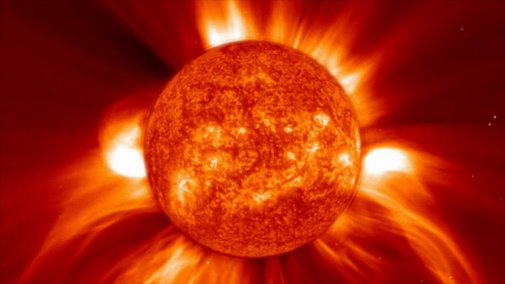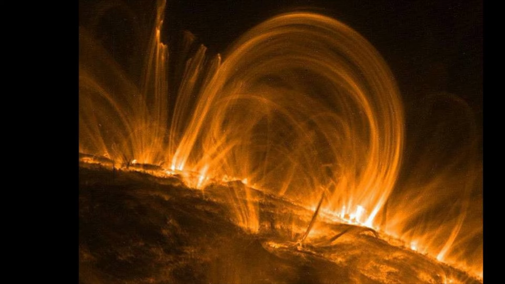And very often you get a prominence that will fling out stuff, but a lot of it will be drawn back into the sun, either by electric forces or gravity, and you get looping between sunspots. The sunspots are very high magnetic areas on the sun's surface.